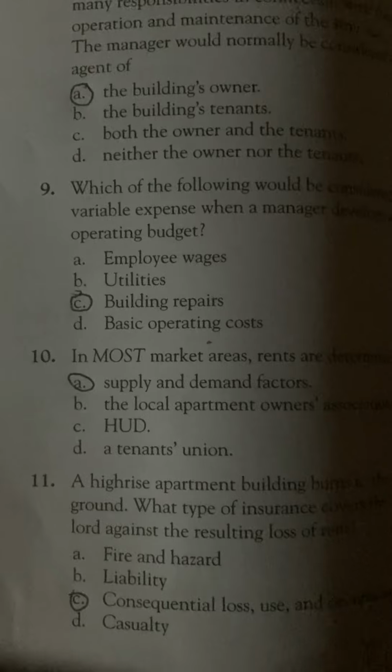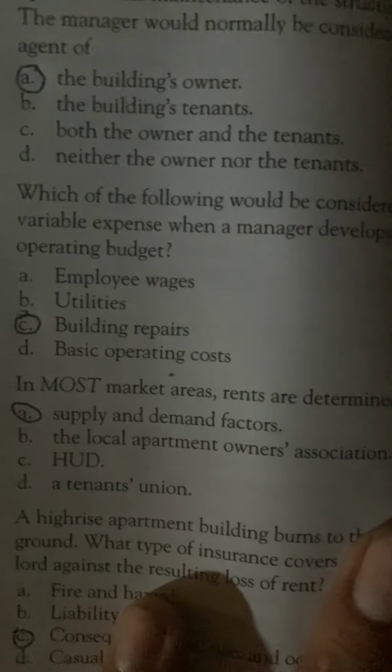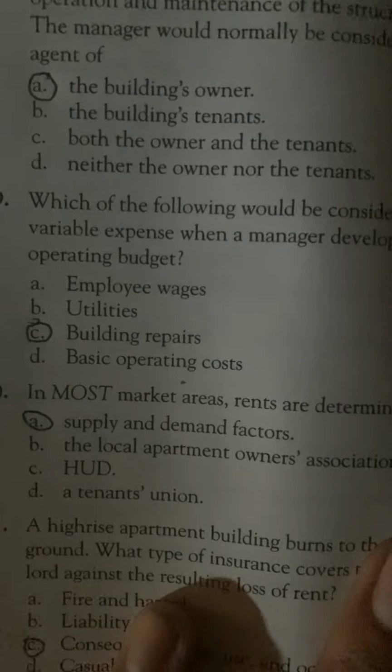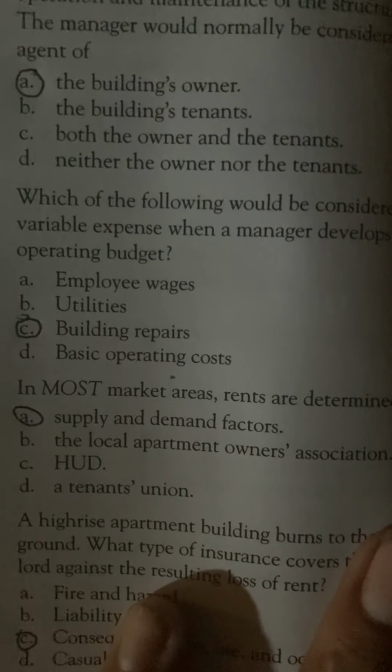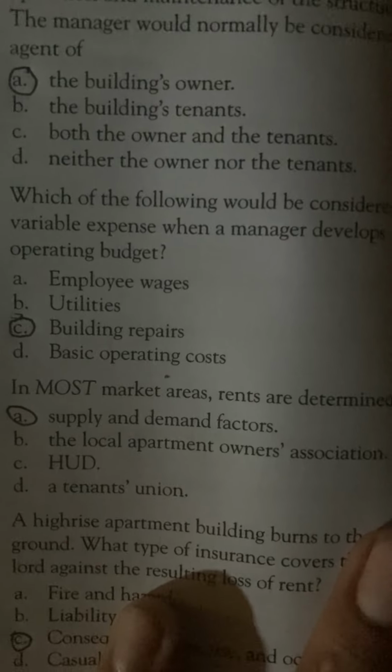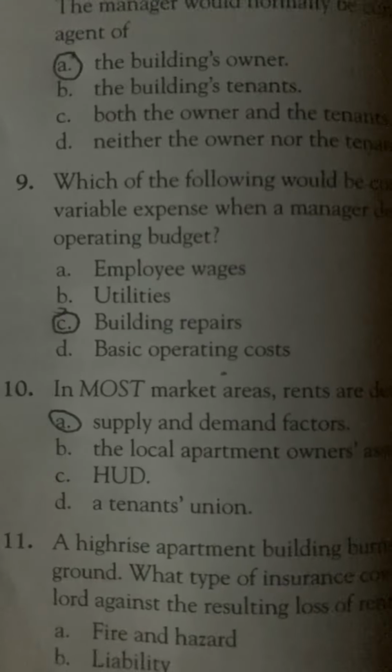Number 10. In most market areas, rents are determined by A, supply and demand factors, B, the local apartment owners association, C, HUD, or D, a tenants union. The answer is A, supply and demand factors.